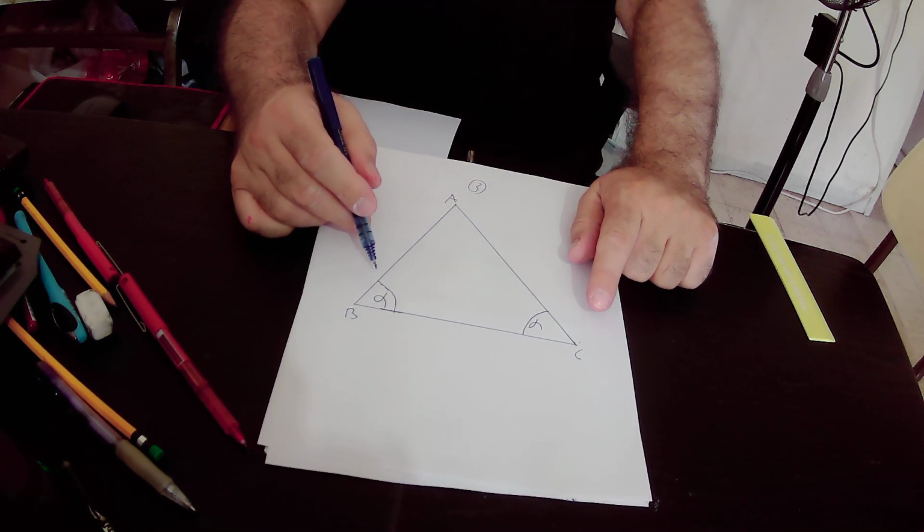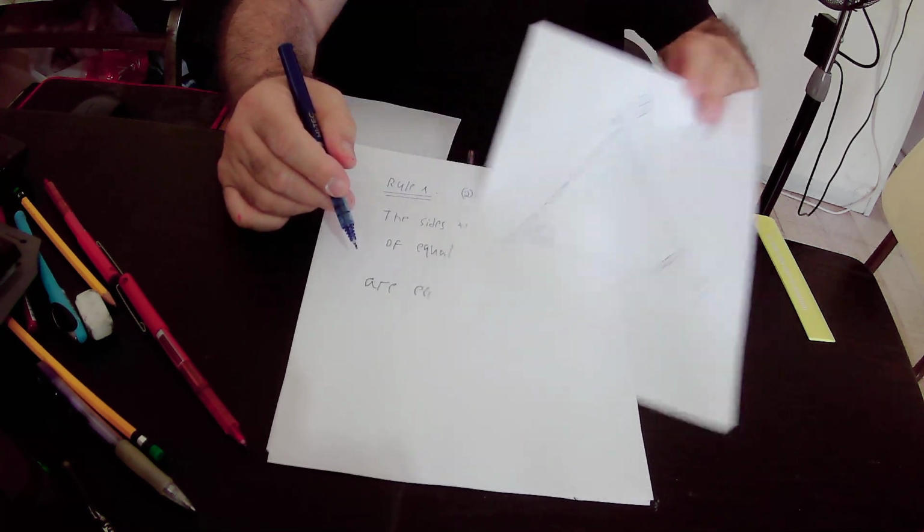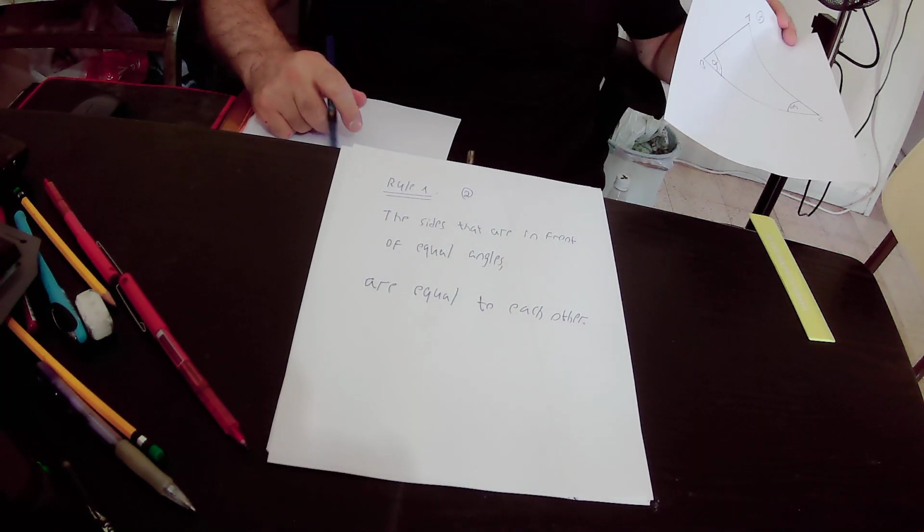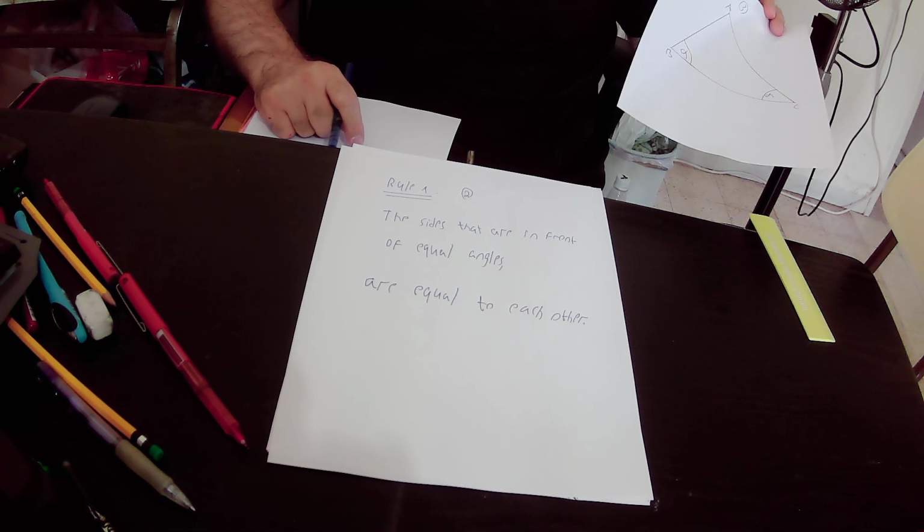According to rule number 1, the sides that are in front of equal angles are equal to each other.